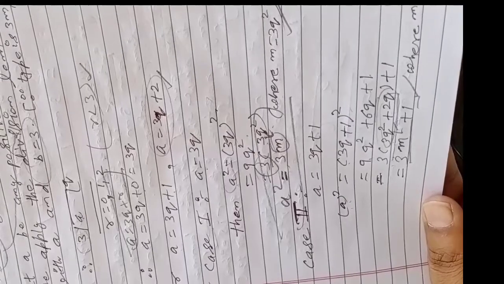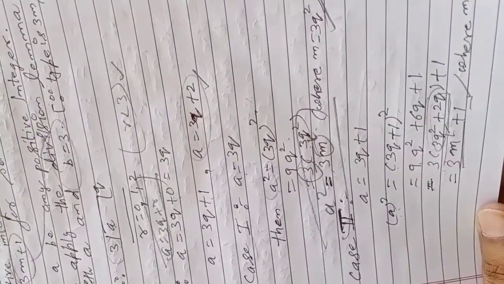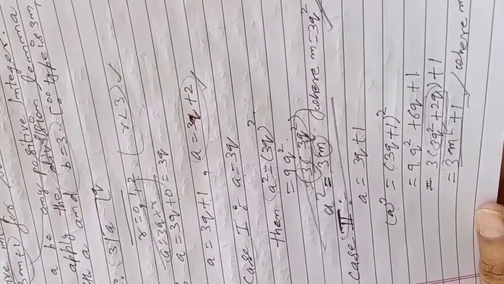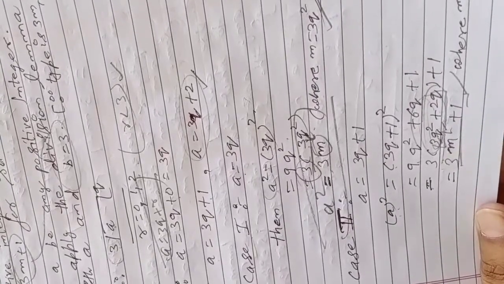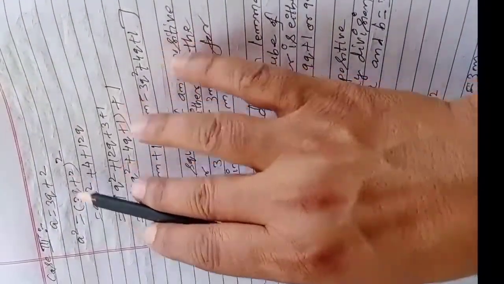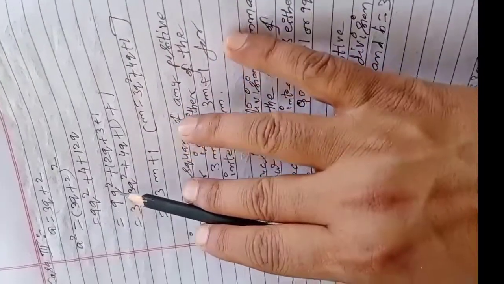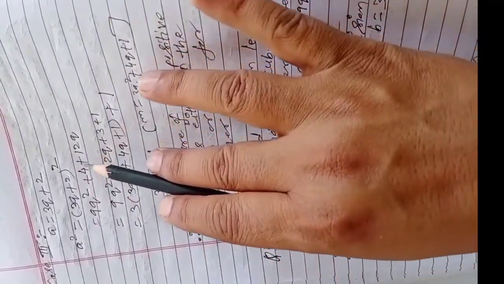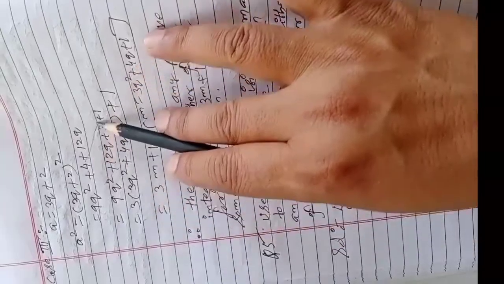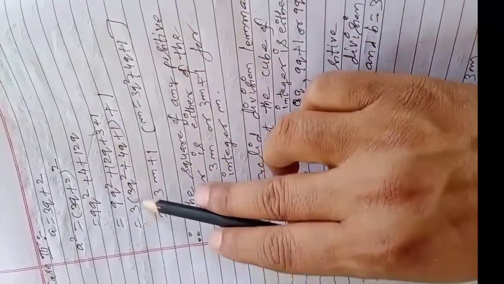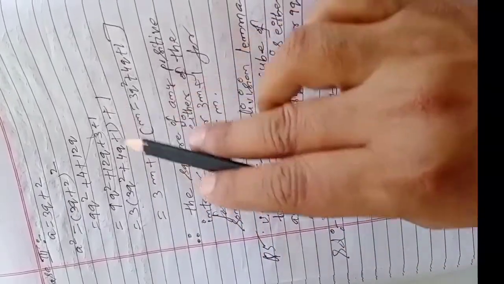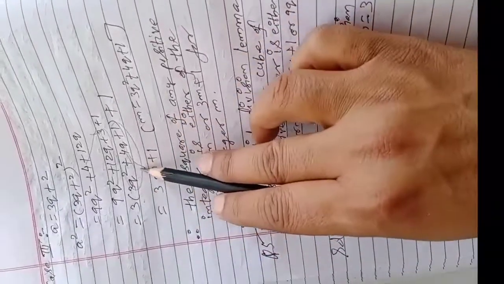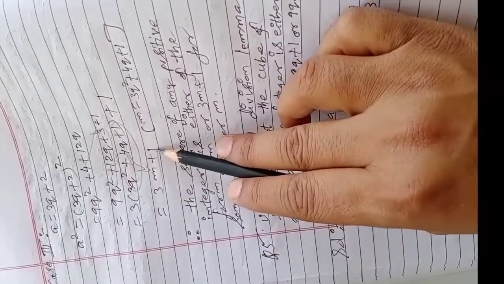I told you so many times that we always have to keep in mind what we have to prove. So whatever is extra, we have to assume as m. That's why we are letting it as m. Now case number 3 is a is equal to 3q plus 2, squaring both sides. So 9q square plus 12q plus 3 plus 1, 4 we can write as 3 plus 1. In the first 3 terms, 3 is common: 3 into 3q square plus 4q plus 1, plus 1. So this is extra, so we will let it as m. So it will be 3m plus 1.